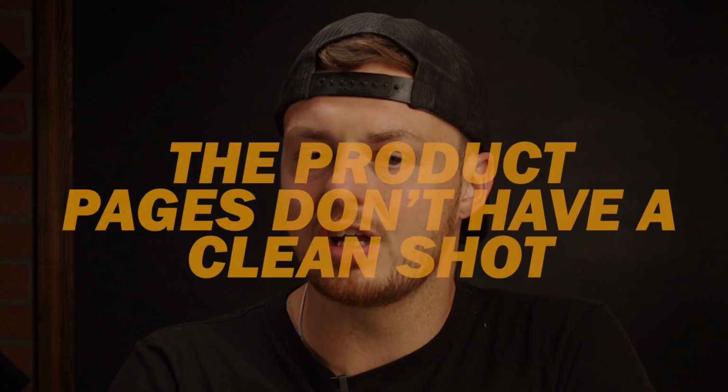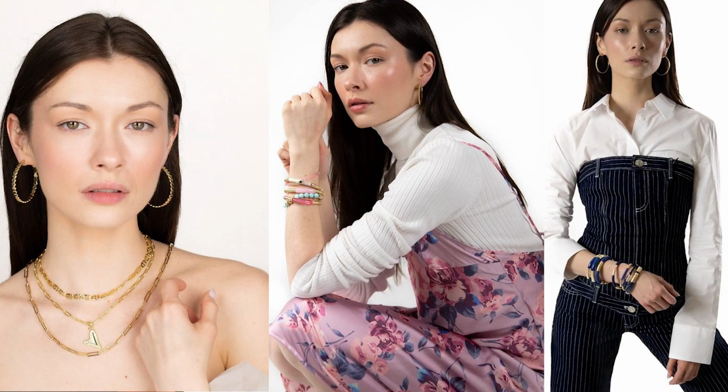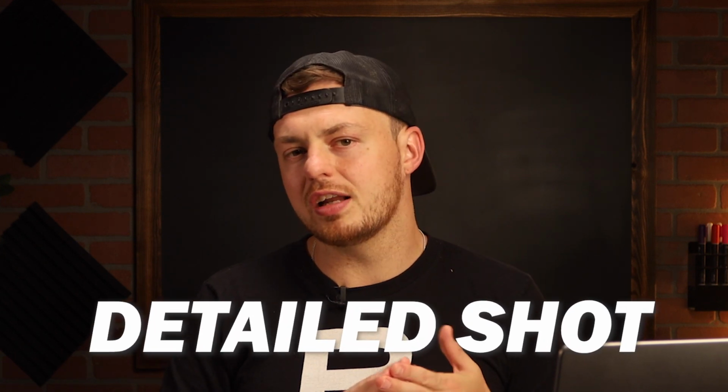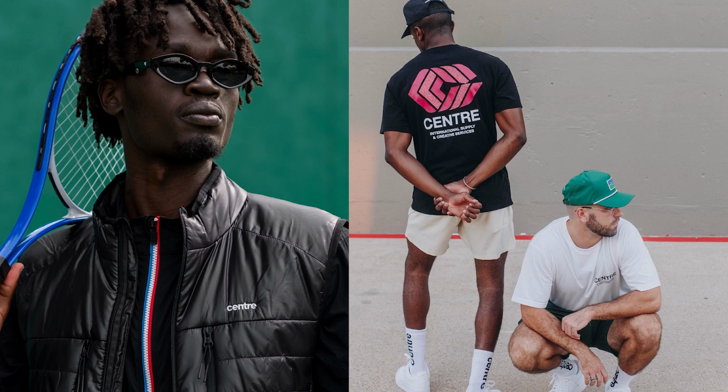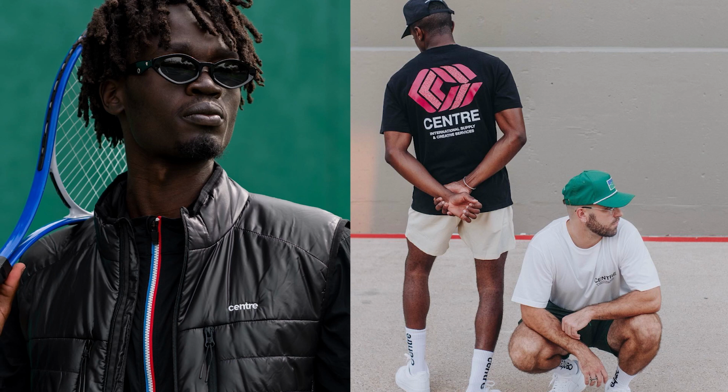Another one here is the product pages do not have a clean shot on a white background. You gotta have a really good clean shot of your product because we need to be able to see that actual product, and I really want a front, a back, a detailed shot where that white background could work as well, where we could zoom in, and a lifestyle photo. If you're selling clothes, what type of person wears your clothes? If it's a brand from New York, you should probably take some shots in New York. And you can use AI or Photoshop or something to make that happen if you can't travel to New York, but you really need that information.